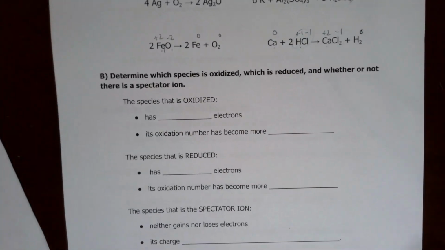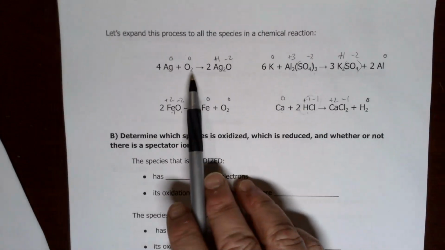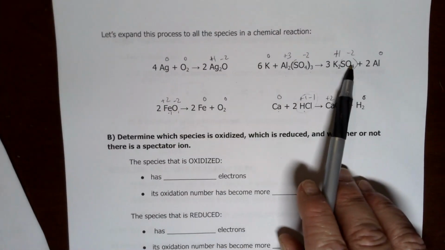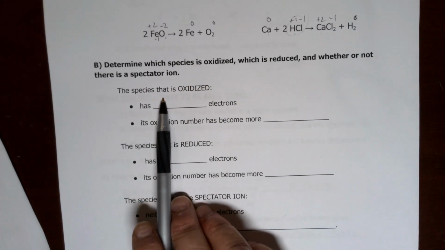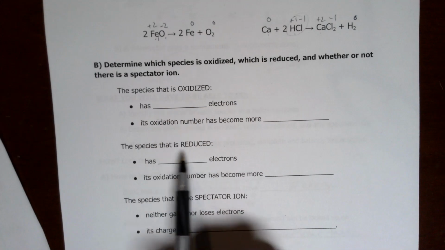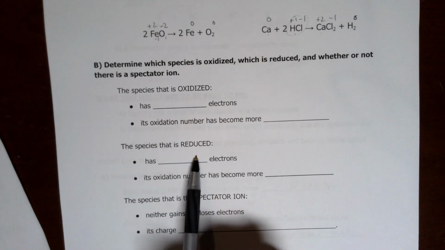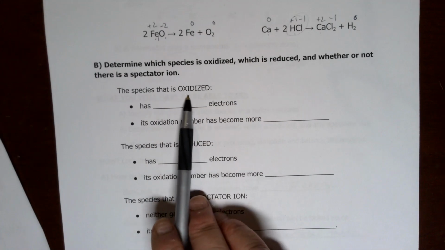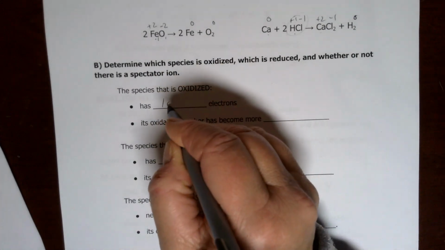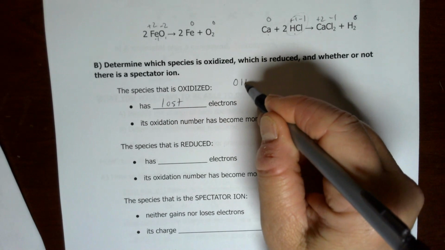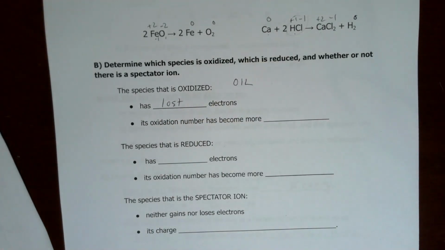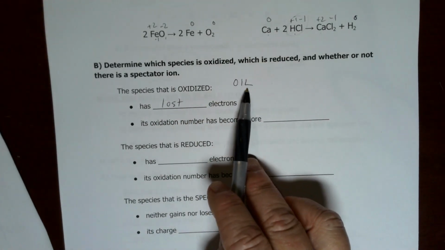Once you have identified the charges on all the species, we are going to use that information to help us determine what chemical formula got oxidized and what got reduced. Remember, if something is oxidized, that means it has lost electrons. You can remember this as the acronym OIL: Oxidation Is the Loss of electrons.